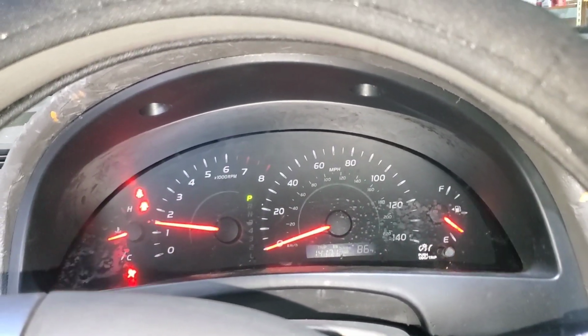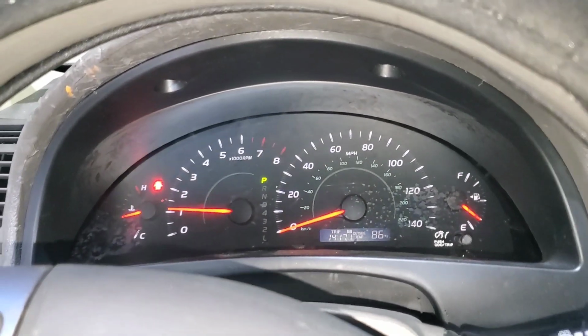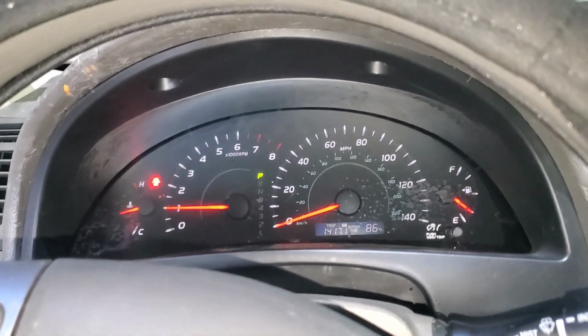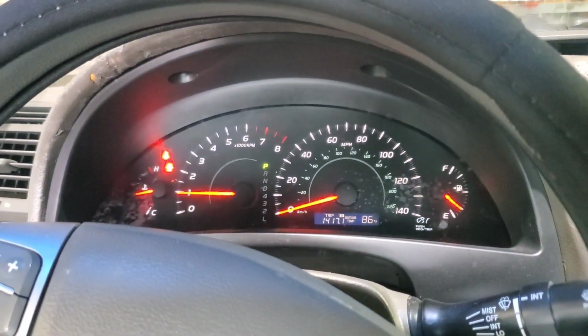See where I started, and that's a fix, guys. I can communicate with the ABS module fine. Everything is working as it should. AC is operating fine, blowing cold, and that's going to be it on this one, guys.